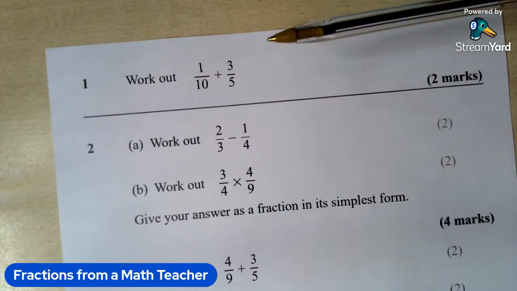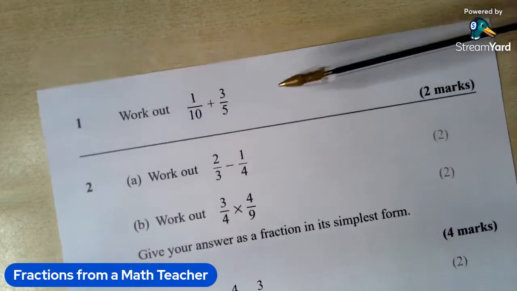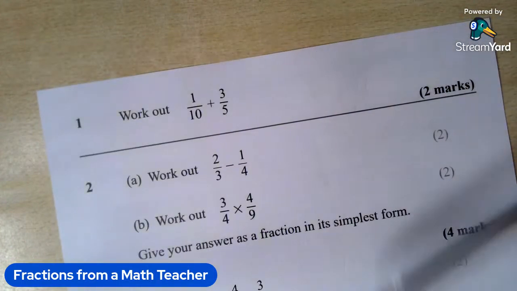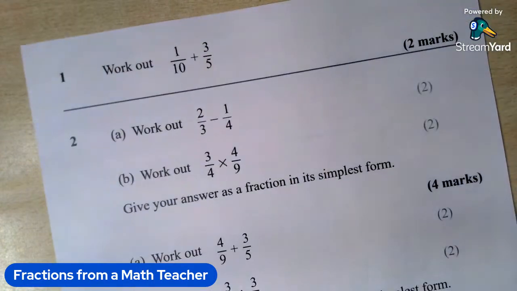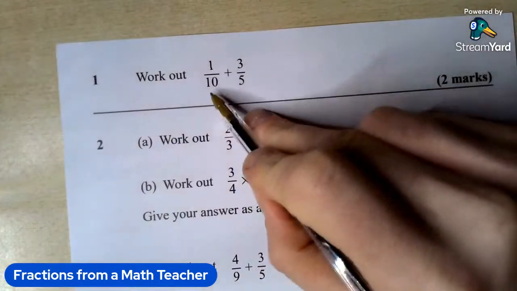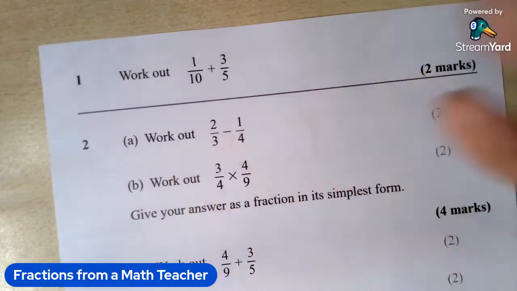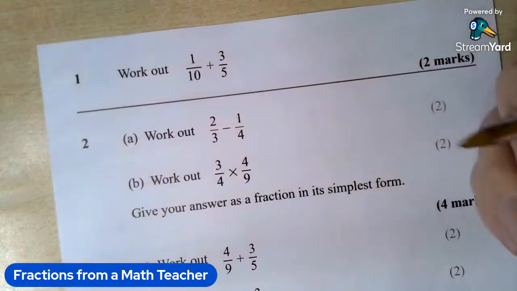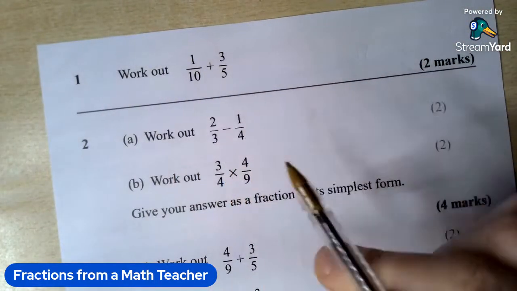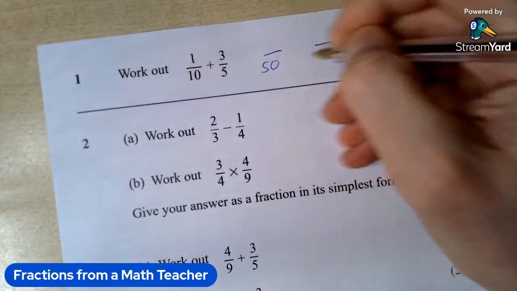However, a lot of students get really confused, and typically in GCSE exams, a lot of students get these types of questions wrong. And I think because they've done it so many times, they forget little basics of it. The biggest wrong answer is people just add the top numbers, add the bottom numbers, and they'll put 4 over 15, which we know is a wrong answer. So we need to think what number is in the 10 and the 5 times table. So I'm going to do 50 because I know that's in both.